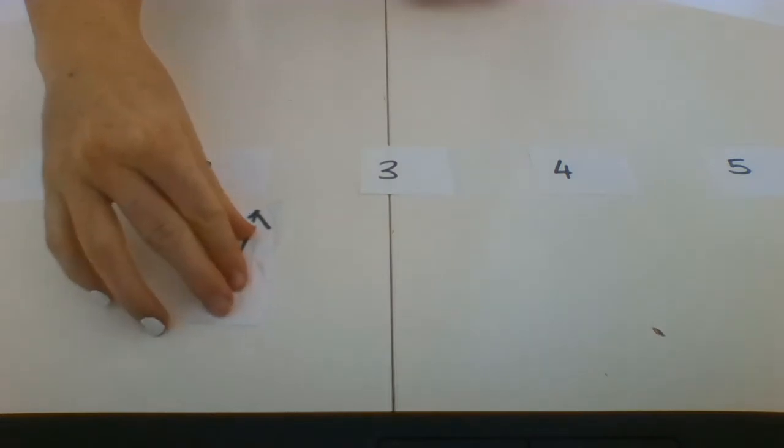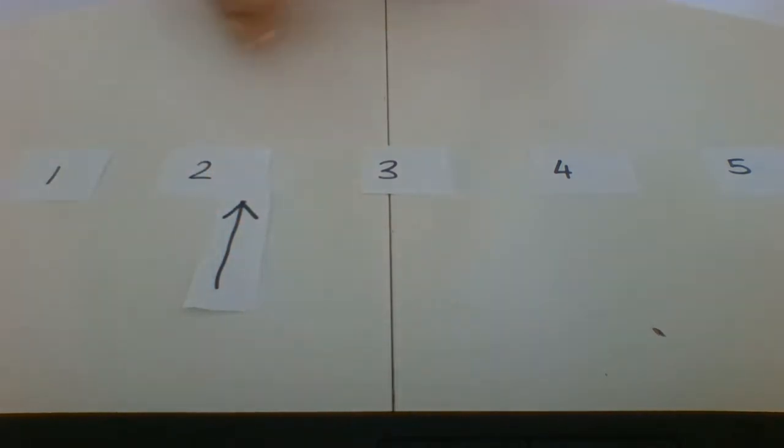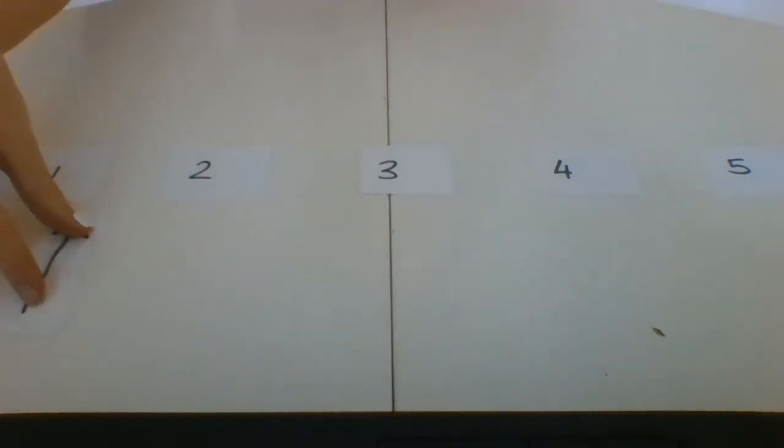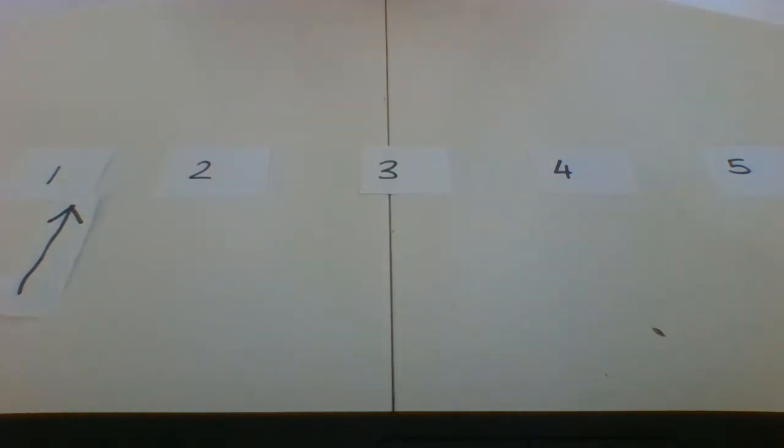So if I was to put it here, it's not at the 2, it's not halfway between, it is a quarter. So 2:15, and you're looking at the number that it's just gone by, okay? So if I was to put it here, what time do you think we would call this? It would be 1:15, okay?